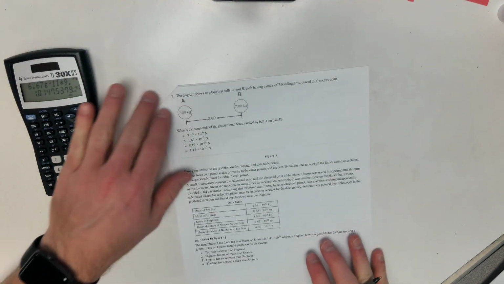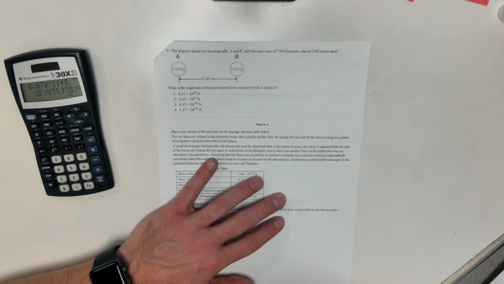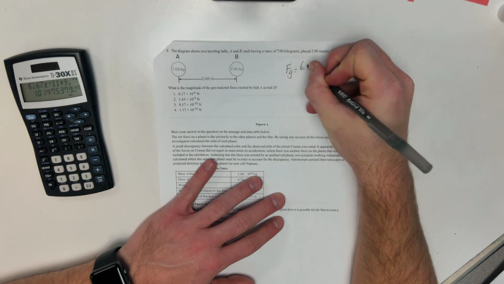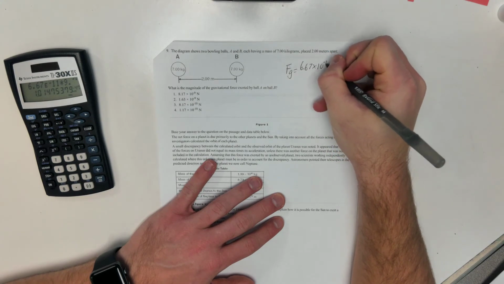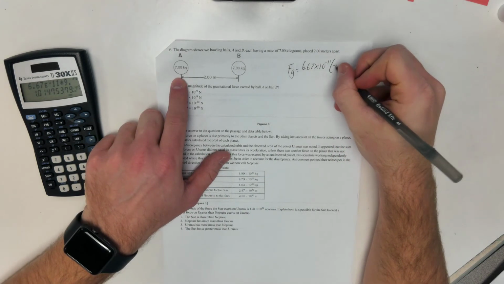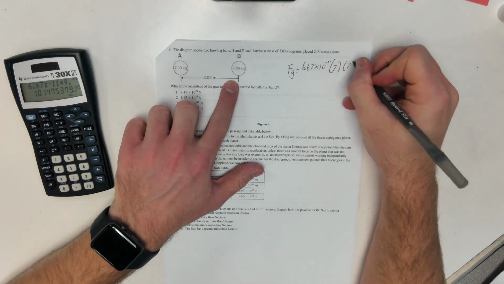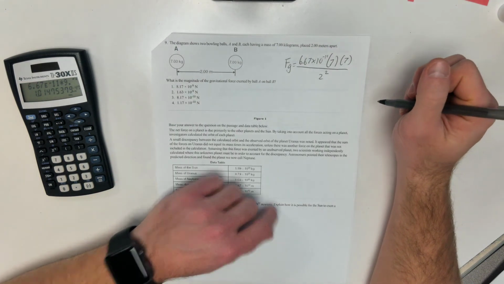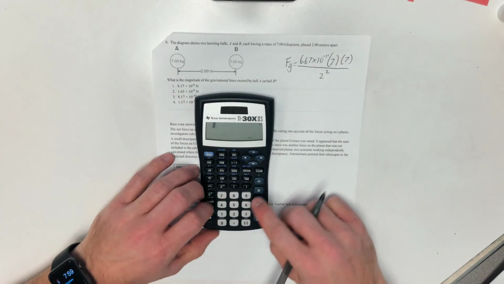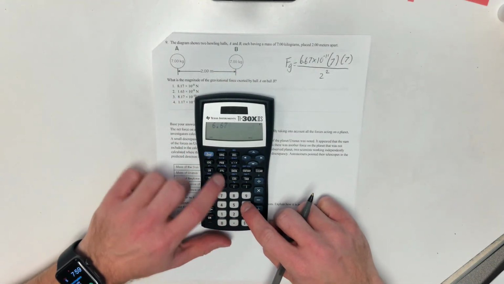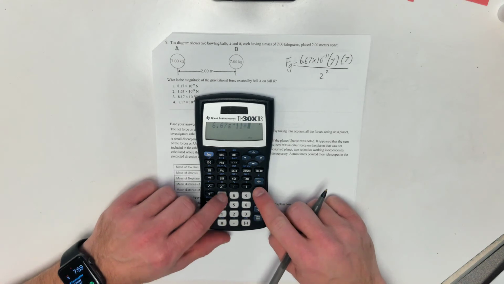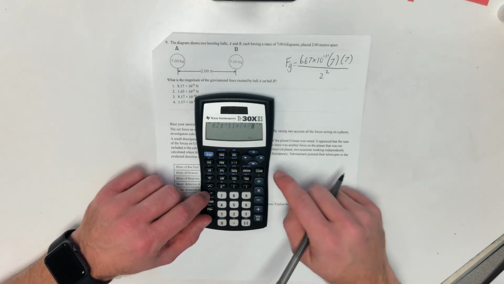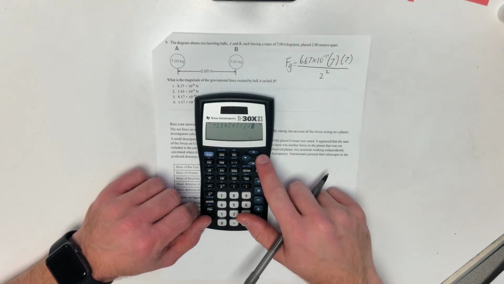Alright, last two questions. This is the same equation. We have 6.67 times 10 to the negative 11 times 7 kilograms times 7 kilograms, a distance of 2 meters squared. Calculator, 6.67 e negative 11 times 7 times 7 divided by 2 squared.